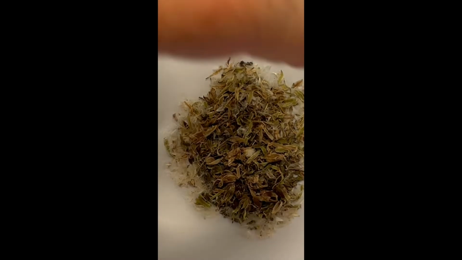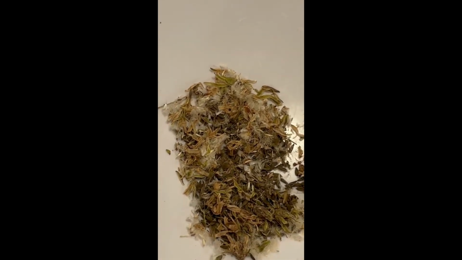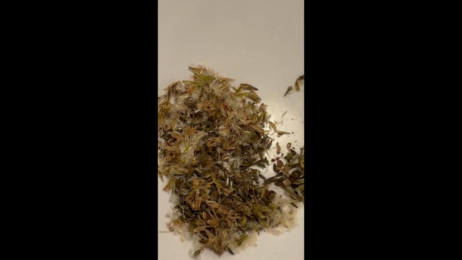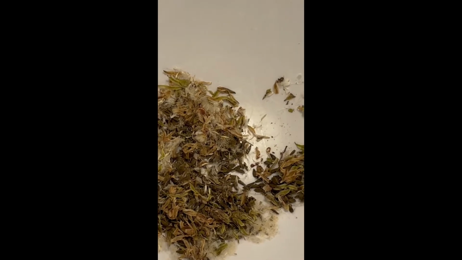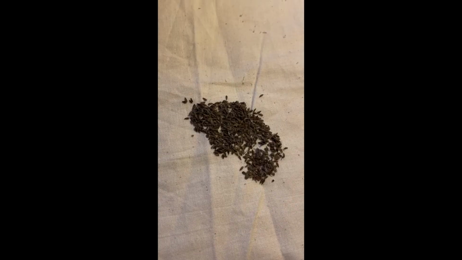Once you've got all the seeds out and there's still a fair bit of fluff left, then you can start threshing the seeds through a finer sieve. Best to do this outside, as I say. You can see all the fluff collecting there, it just gets stuck in your throat. So I'll go and do that now.